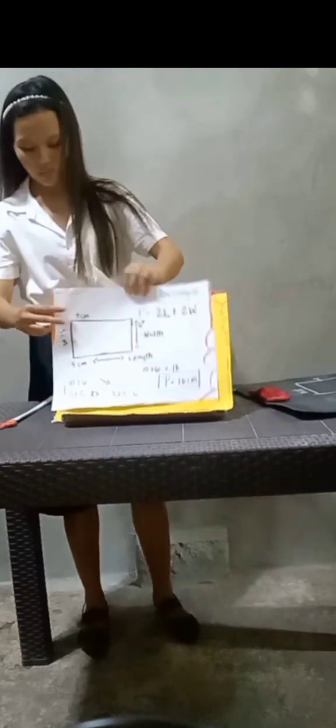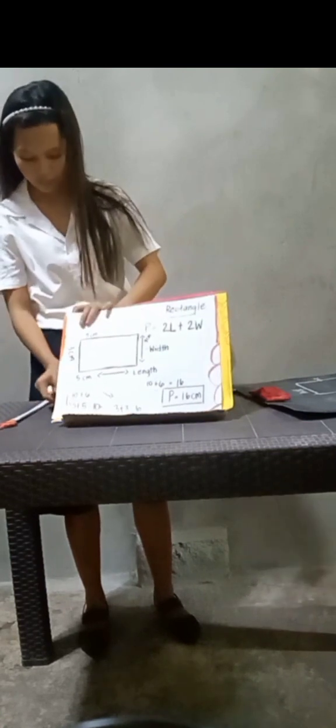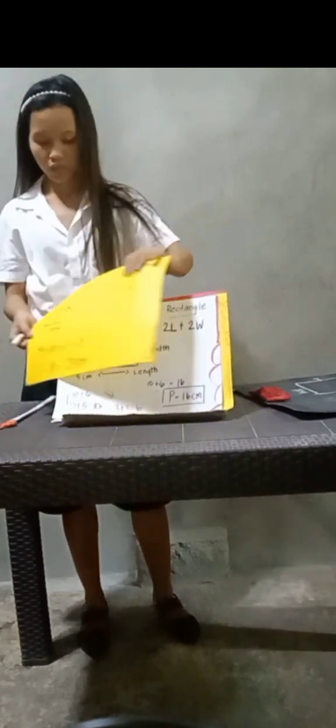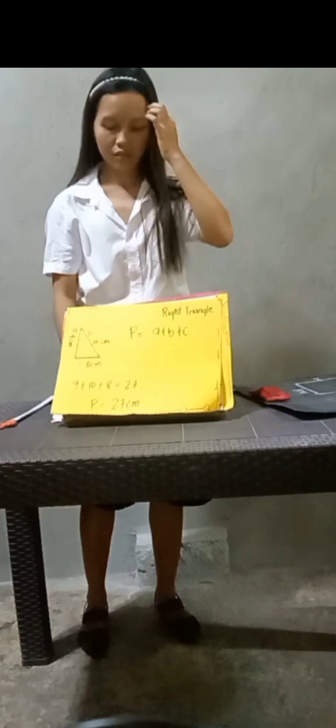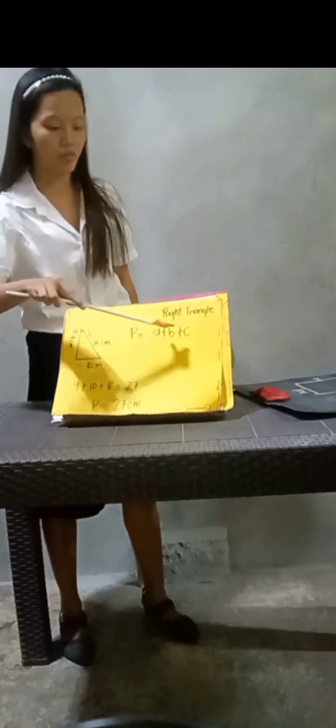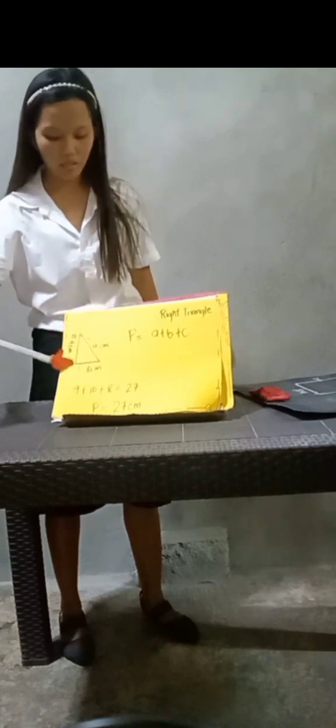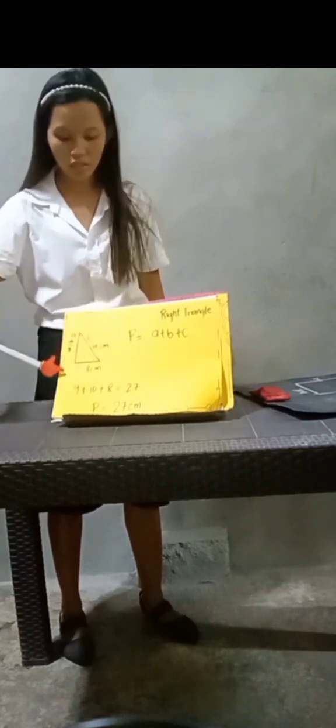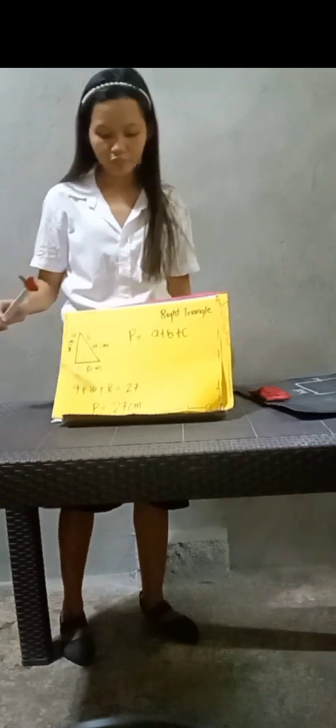So let's move on to another one. Let's have the right triangle. For the right triangle, we have P equals A plus B plus C. This is the A, this is the B, and this is the C. A is for the length, B for the hypotenuse, and C for the base.